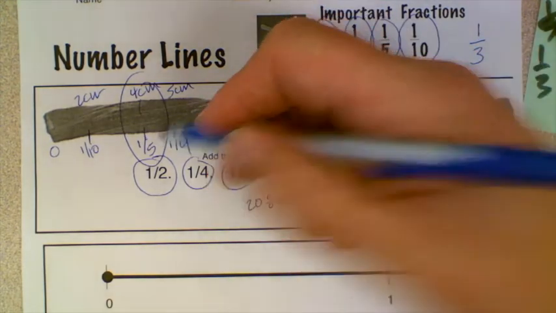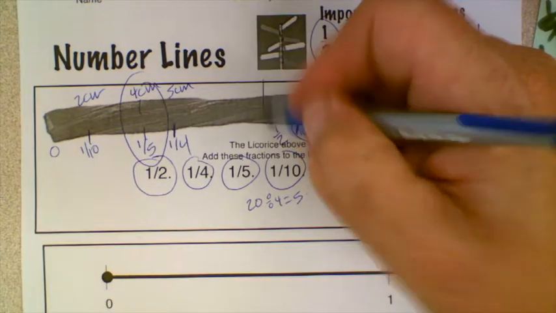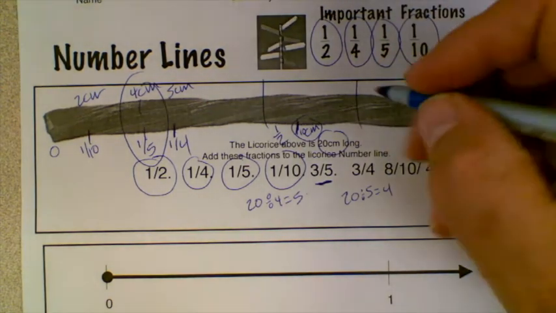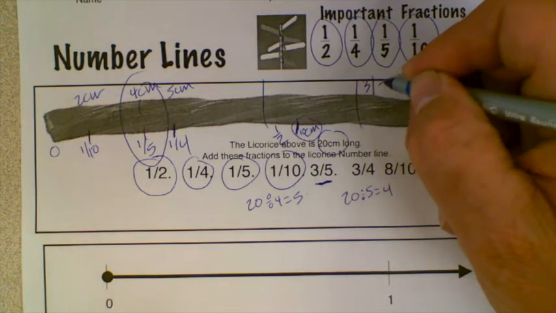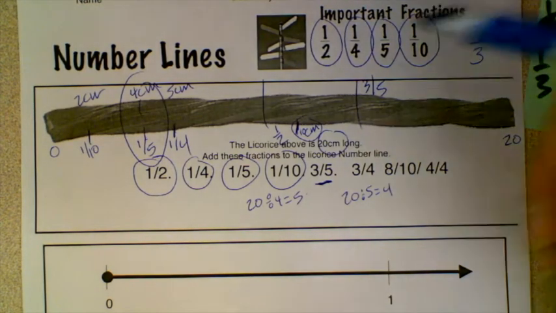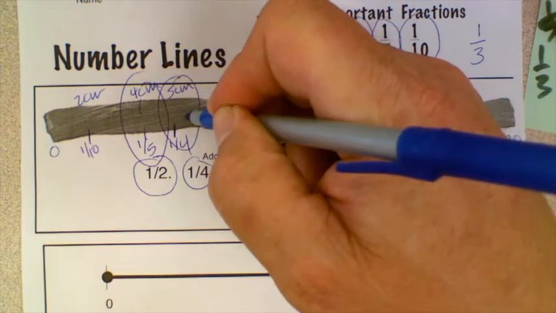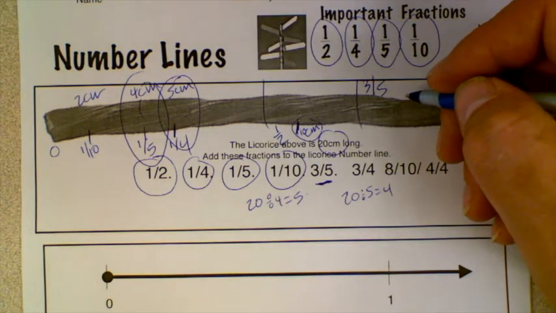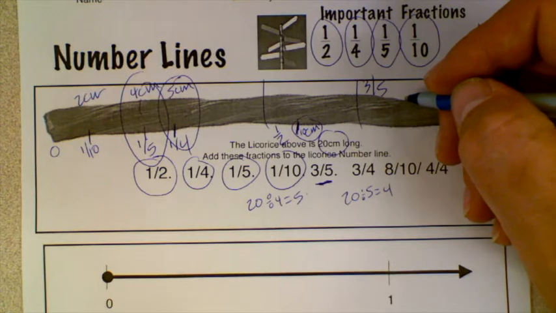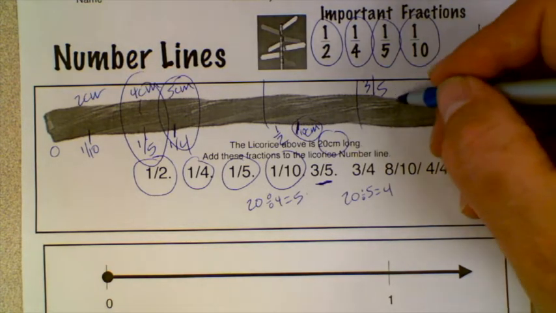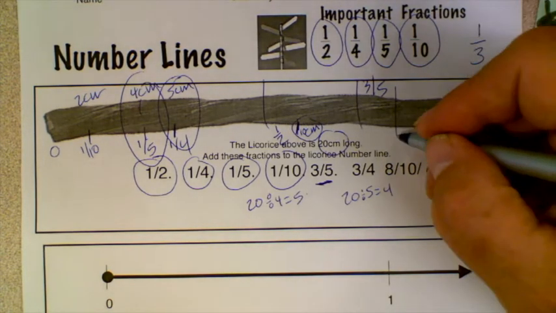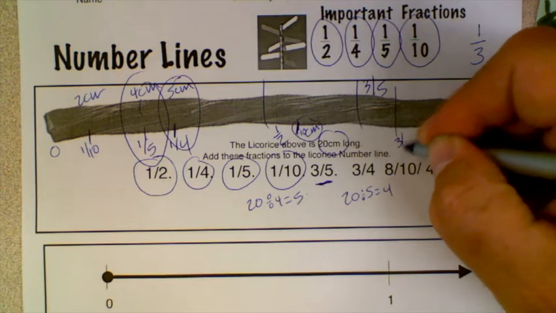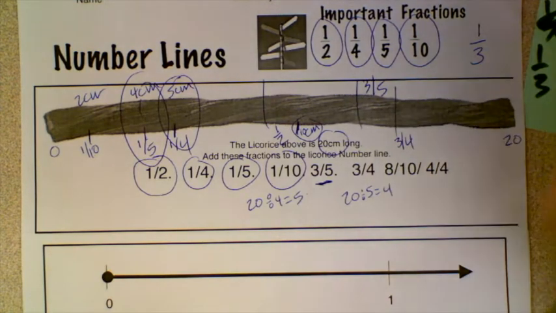3/5, well, you already know where 1/5 is. It's at the 4 centimeter mark. So 3/5 would be 8, 12. At the 12 centimeter mark is where 3/5 would be. So that's just a way of using the numbers, the fractions, on a number line. I'll usually let you know how big the number line is to help you figure that out. Here I'm doing where 3/4 would be.